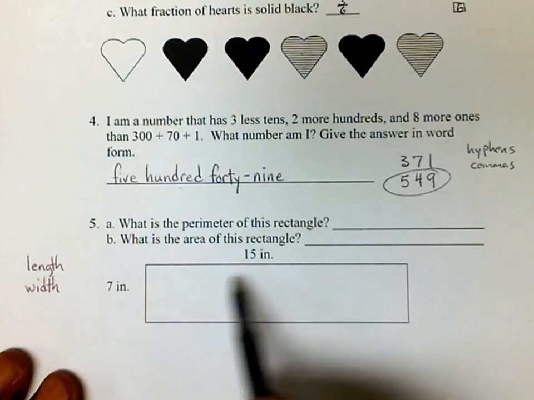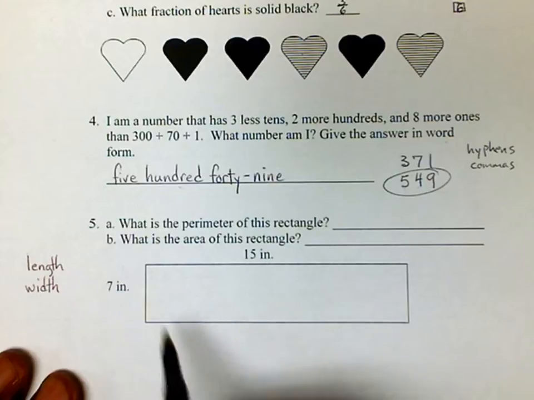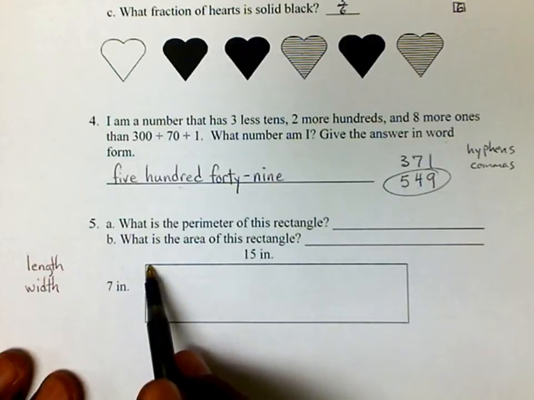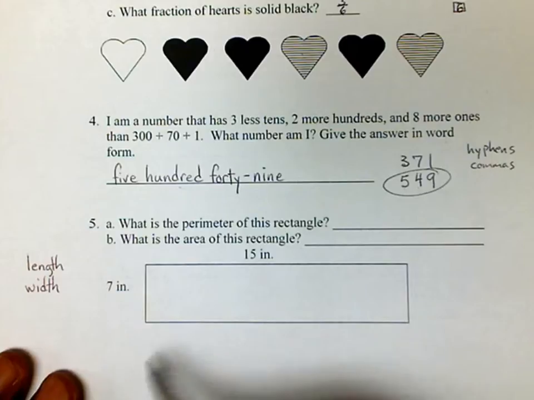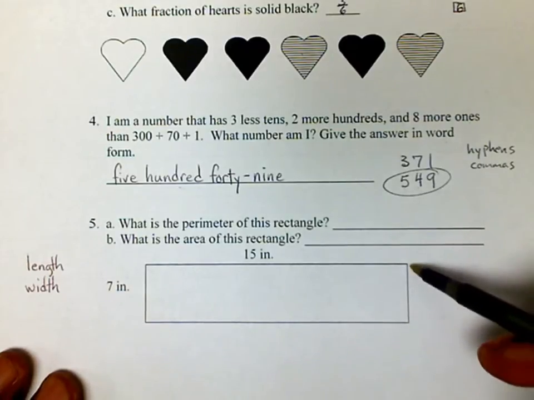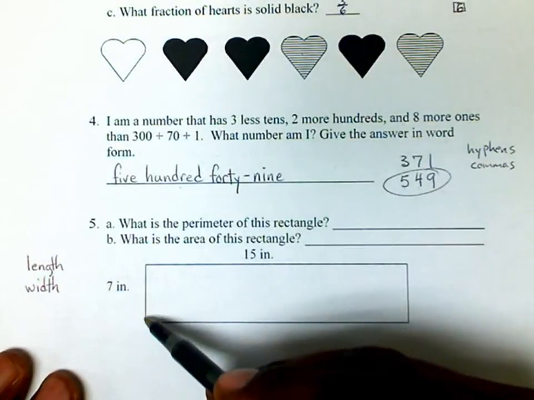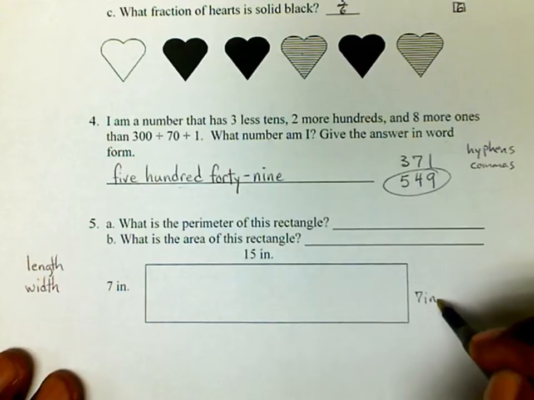Now if you used a ruler to measure it, it probably wouldn't be exact. This is an example. So they want you to know that in reality they would want this rectangle to be 15 inches long, 7 inches wide. How long would this side be? If you look at it, it is the same length as this side. So if this is 7 inches, this must be 7 inches.